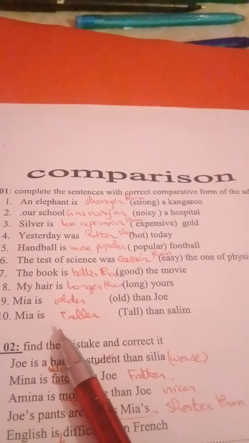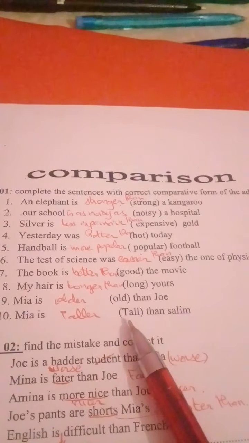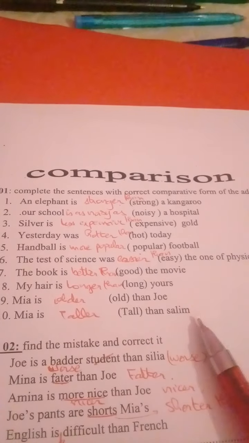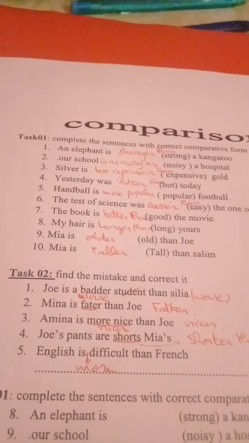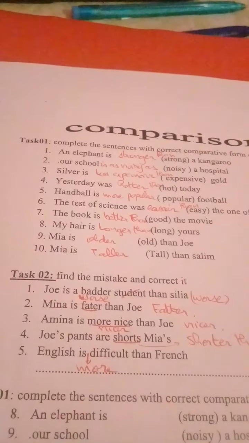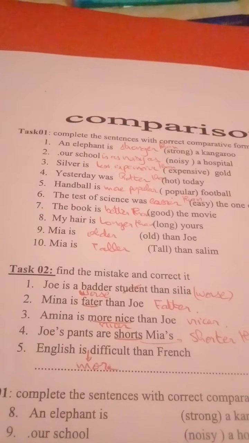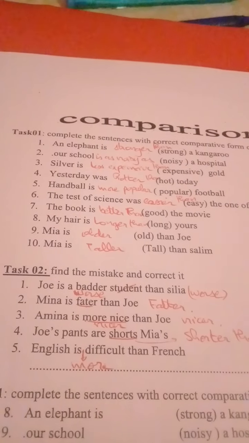Then Maya is the adjective tall than Salim. Since it is a short adjective, we're going to say taller than Salim. Okay? Then let's move on to task 2. Find the mistake and correct it. You know what the word mistake means? Find. Mistake, الخطأ. And you have to correct it.